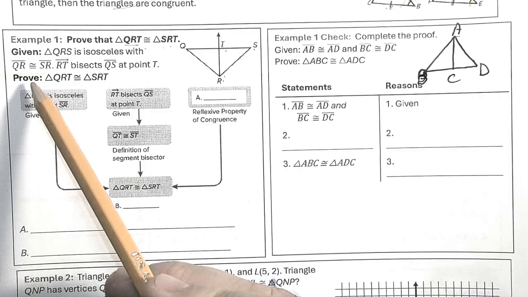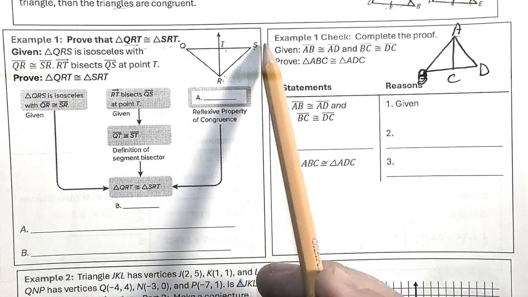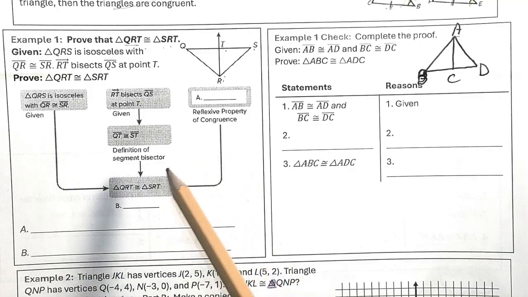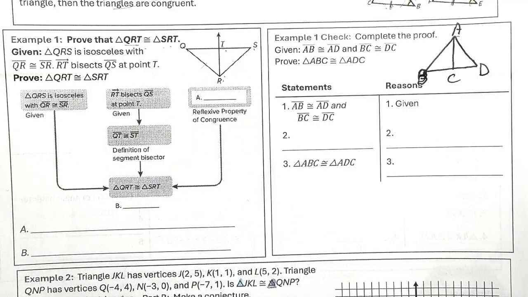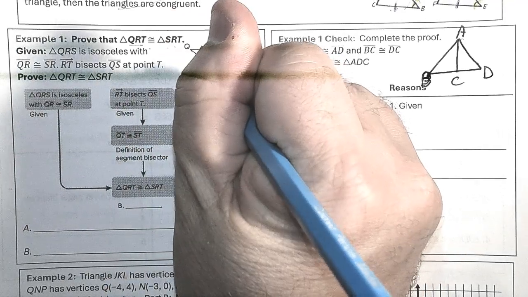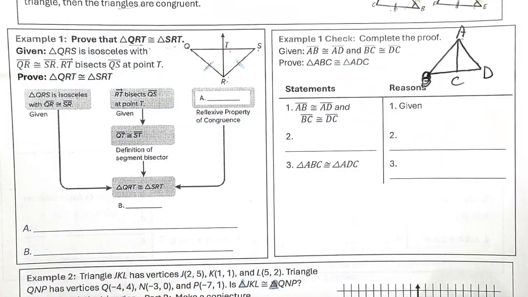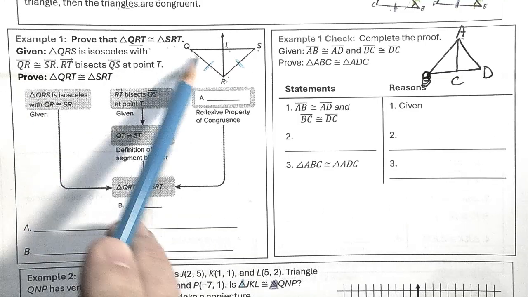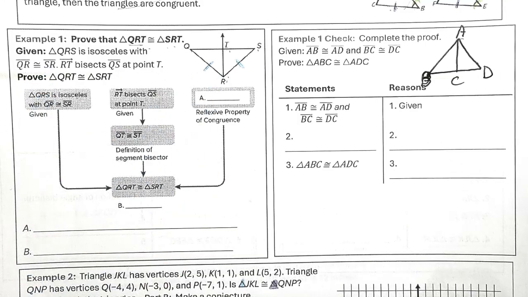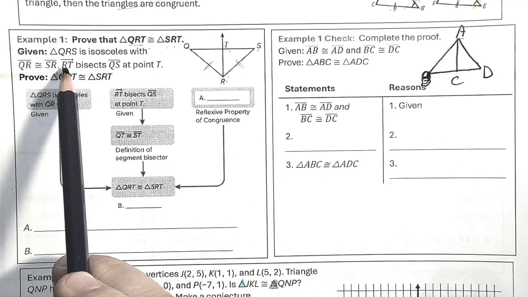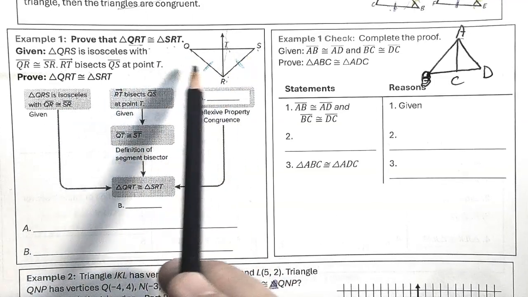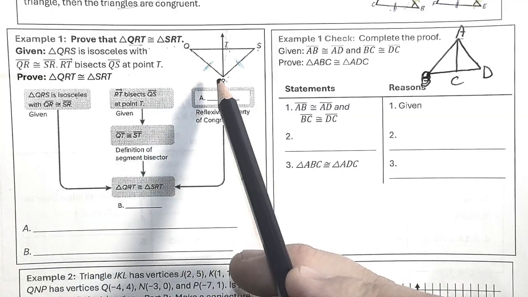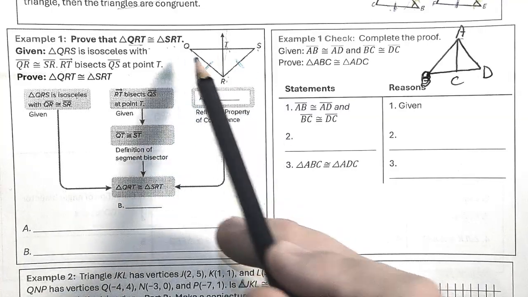Our given is that QRS, the whole triangle, is isosceles. By that being an isosceles triangle, these 2 sides are going to be congruent. It tells us QR is congruent to SR. Next statement: RT bisects QS at point T. Remember, bisect means cut into 2 equal pieces.